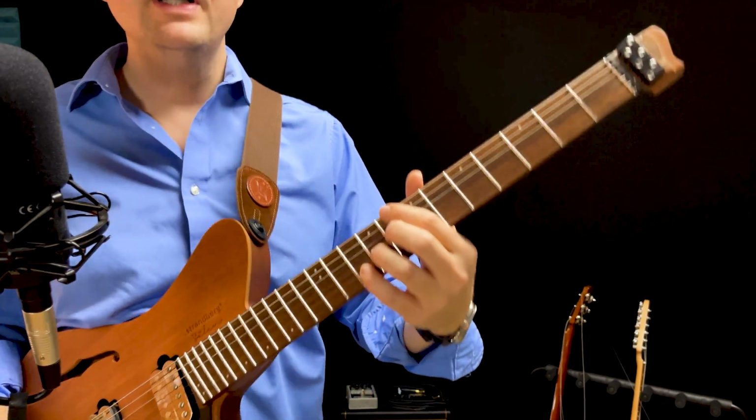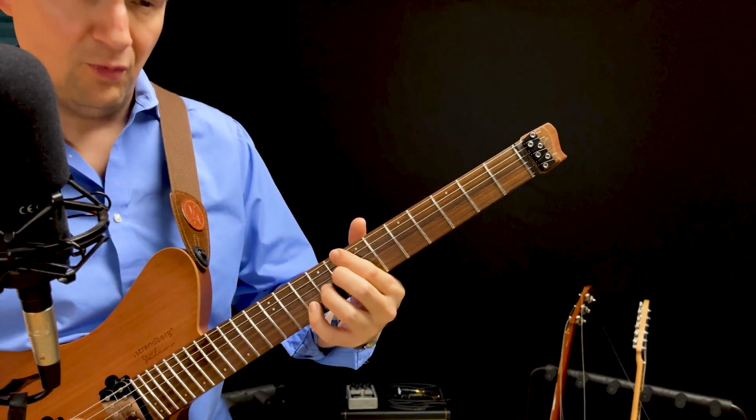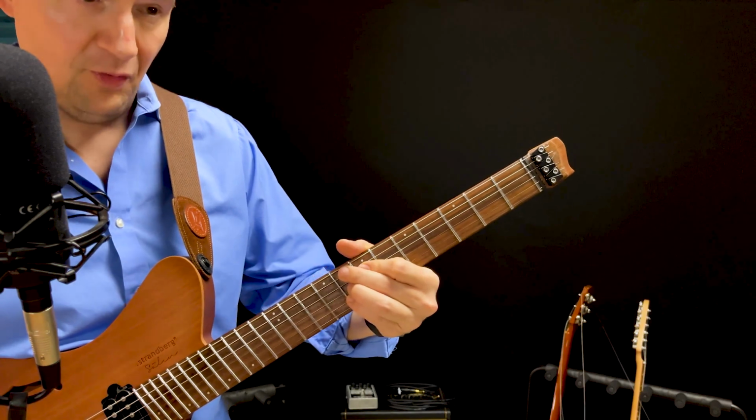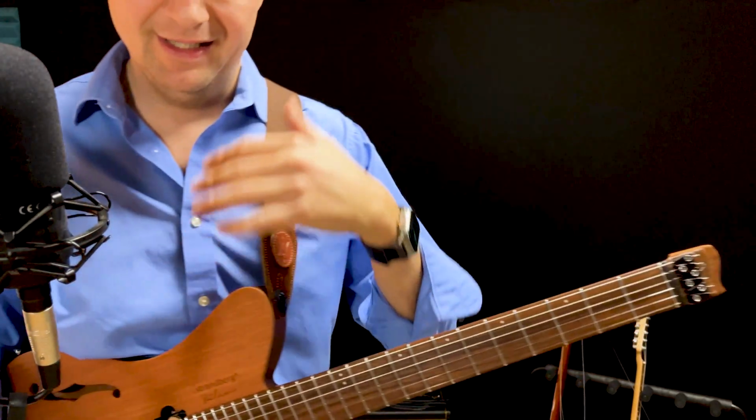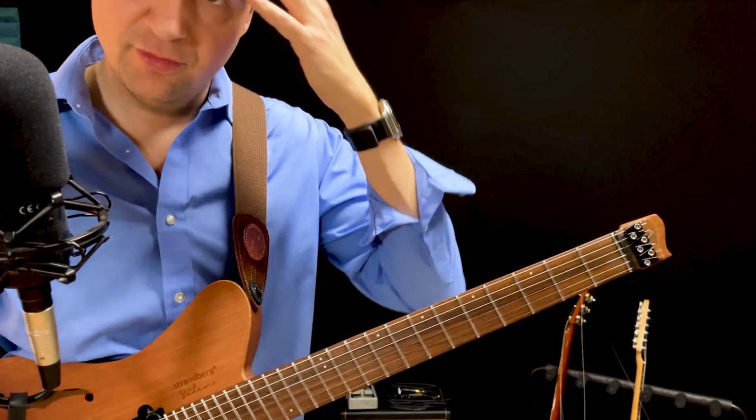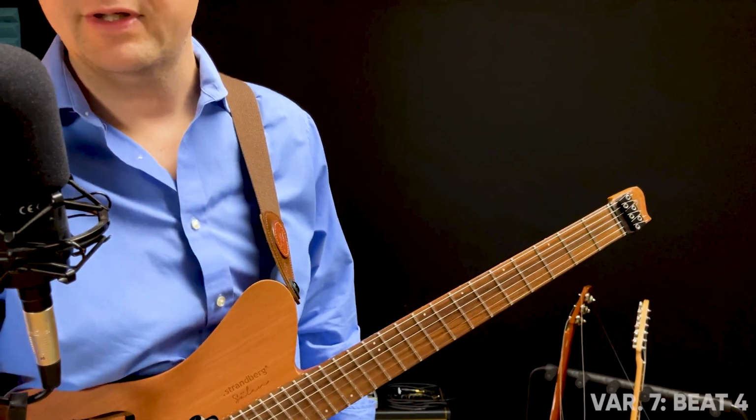So I go 1, 2, 3, 4, 1, and 2, 3, 4, 1, and 2. So it's taking original Charleston and just displacing it 1 quarter note to the left, which is extremely challenging. Let me just try to demonstrate this quick.